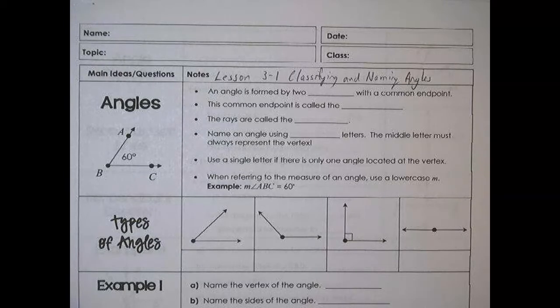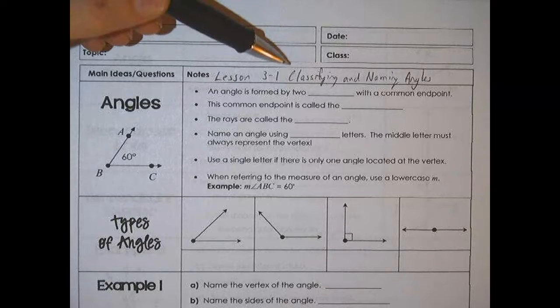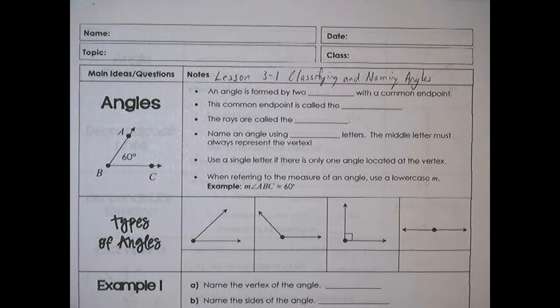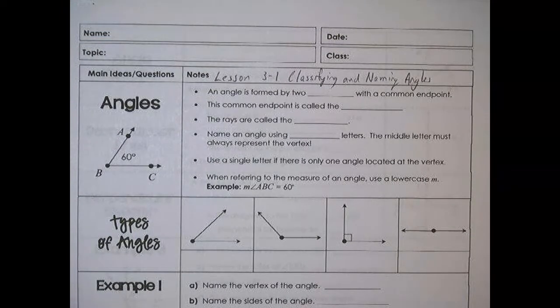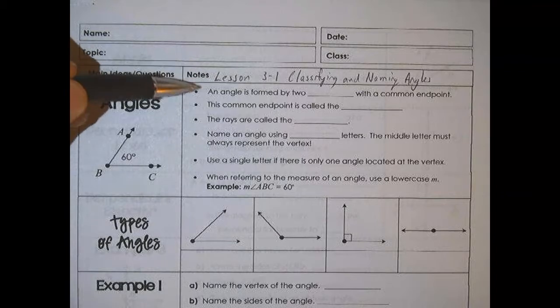Hello geometry students, and welcome to a video that introduces angles, and we're going to classify and name angles. Just like we talked about with segments, we had different ways of naming segments and lines and rays. We have different ways of naming angles as well. So first of all, what is an angle?